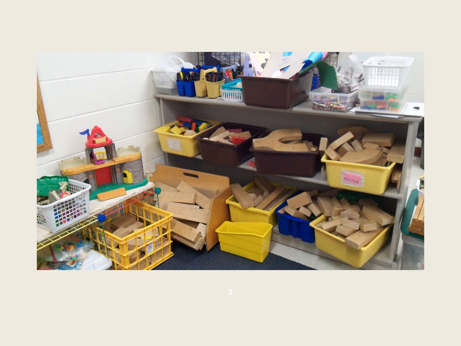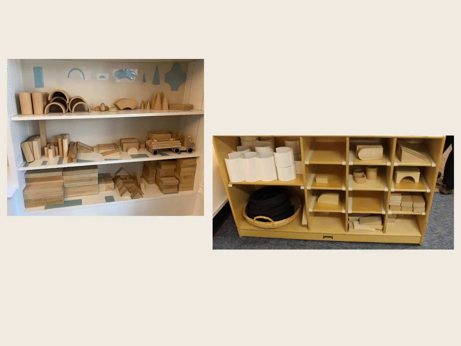What makes this difficult is it's harder for children to find the block they need and to make connections between blocks that are alike, blocks that are different, blocks that have different purposes. So this is not what we want to have happen in our block areas. Instead, we want an organized, beautiful block shelf that helps children to understand where to put things and the different properties of different kinds of blocks.